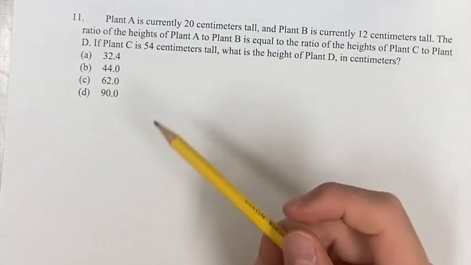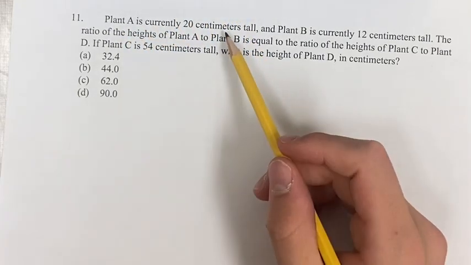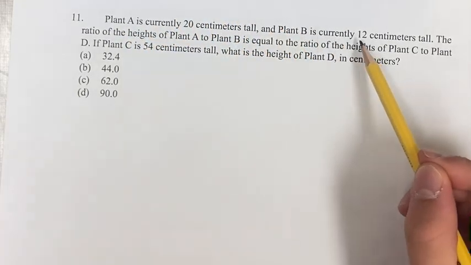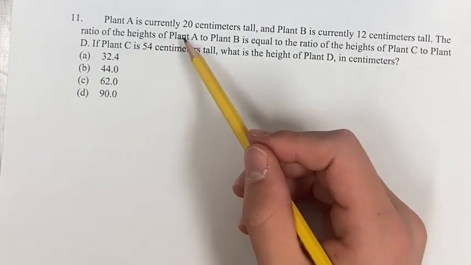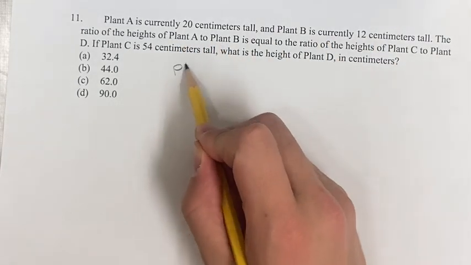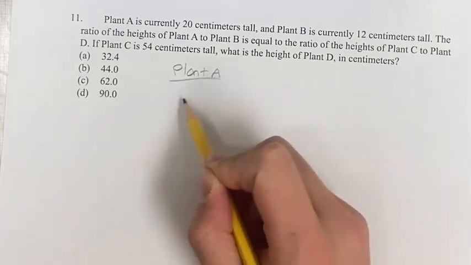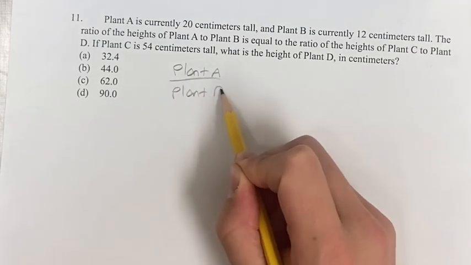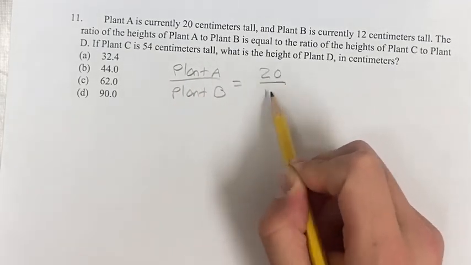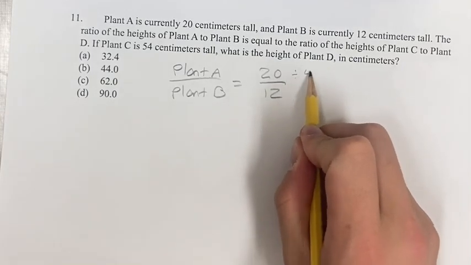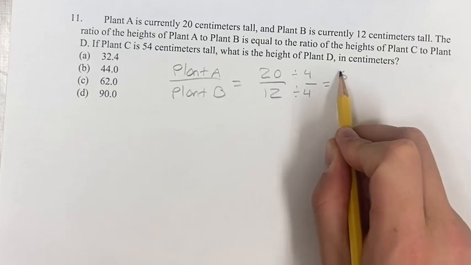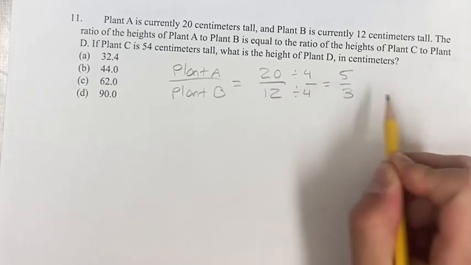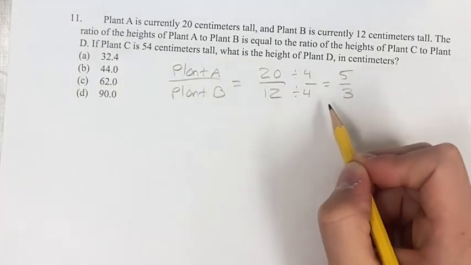In this problem, we're told that plant A is currently 20 centimeters tall and plant B is currently 12 centimeters tall. We're told that the ratio of the heights of plant A to plant B would be 20 over 12, dividing both sides by 4. 20 divided by 4 is 5, 12 divided by 4 is 3. So the ratio is 5 to 3.